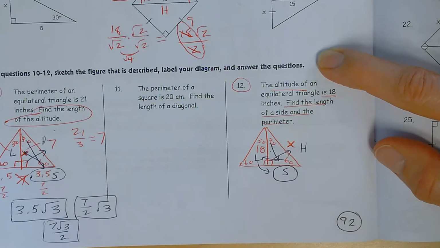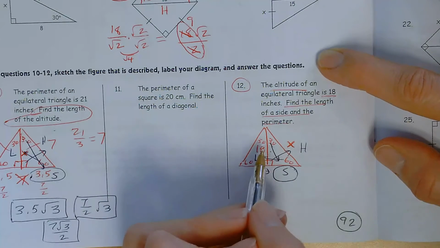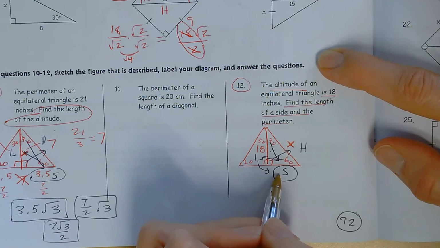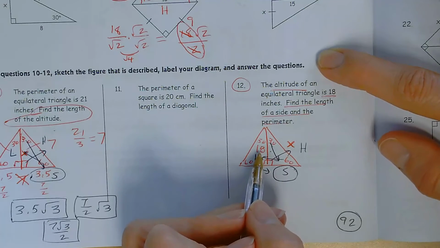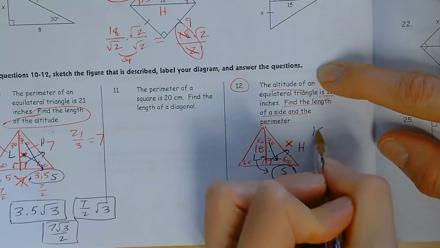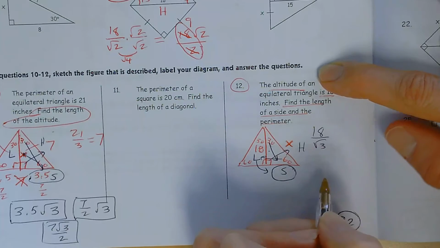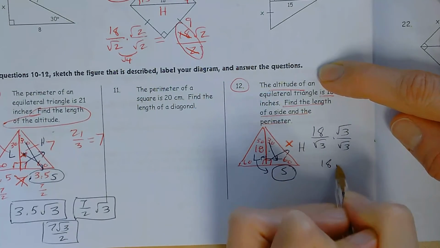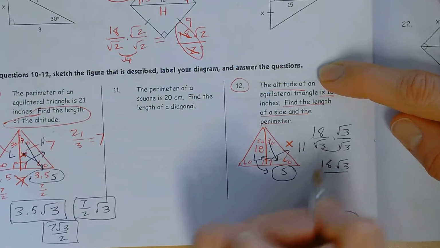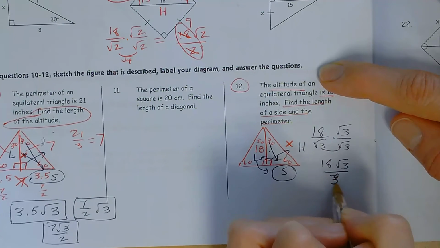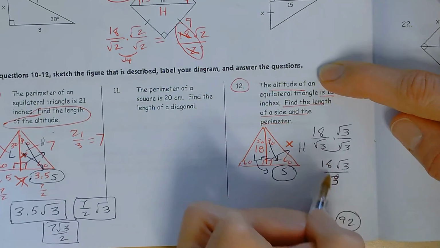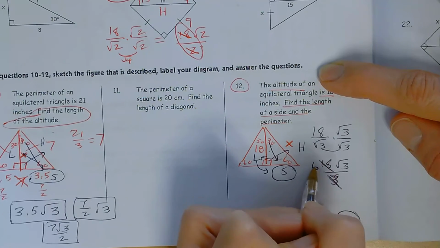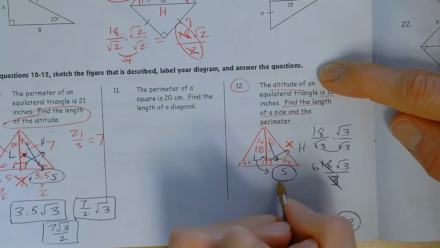You never go between the long and the hypotenuse. So I need to take my long and go to my short. So the number on the long is always radical 3. So I'm going to take 18 and divide it by radical 3, which means rationalize. So I get 18 radical 3 over, that's a square root of 9, which is just 3. And then I look to see if these can reduce. They can, so I get 6. Okay, now that is not my answer yet.